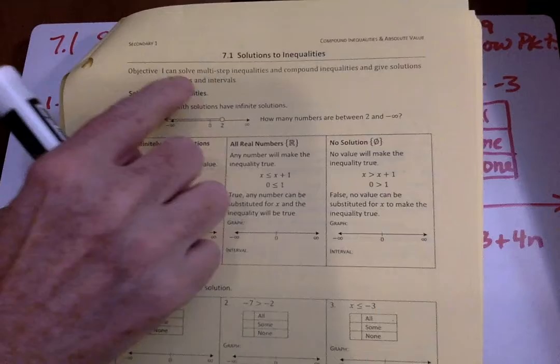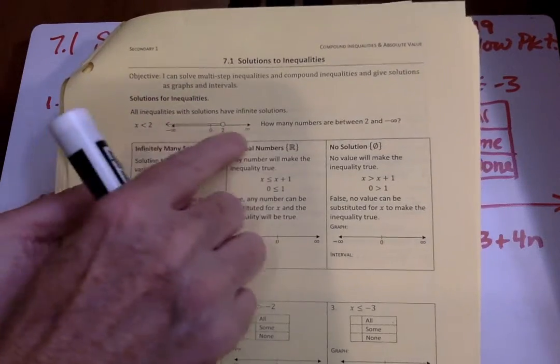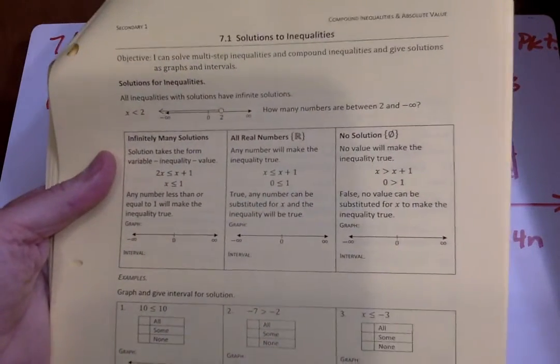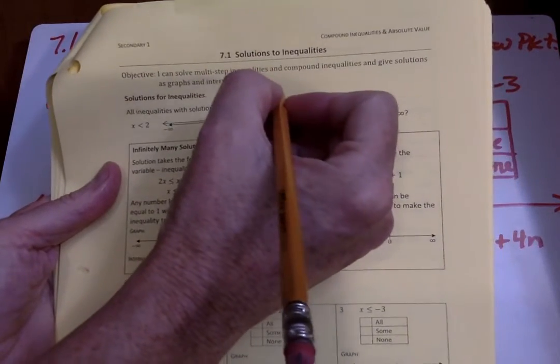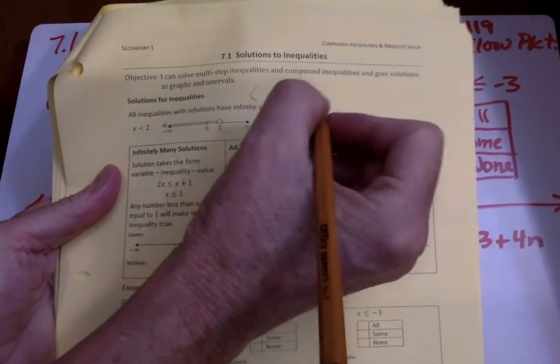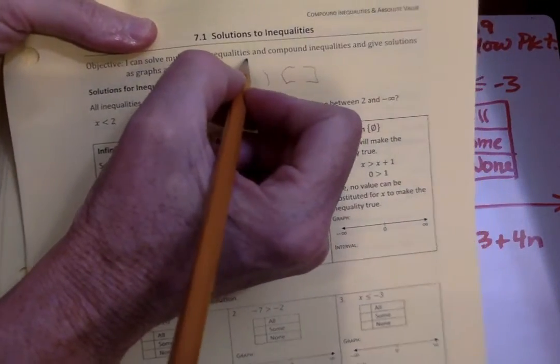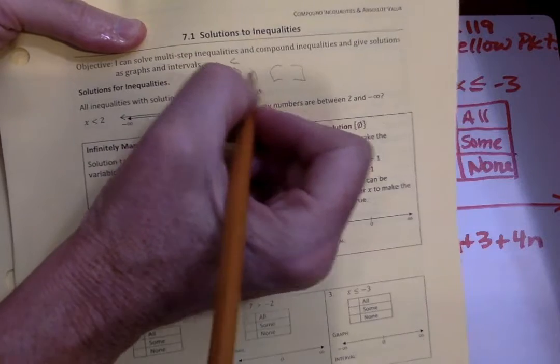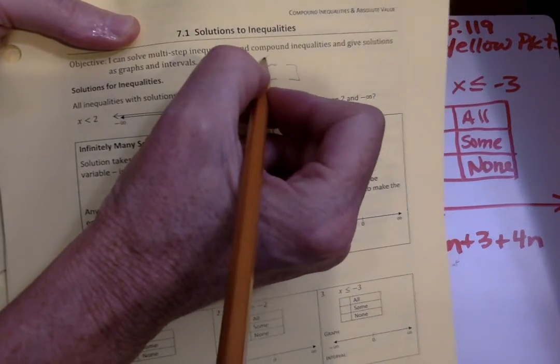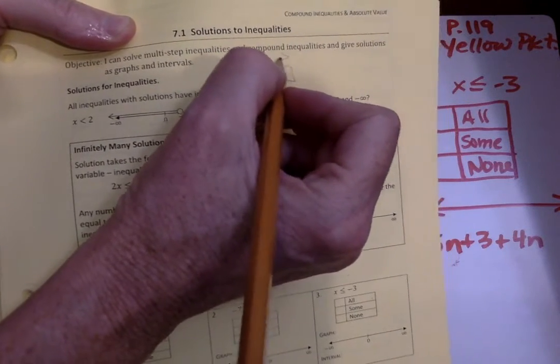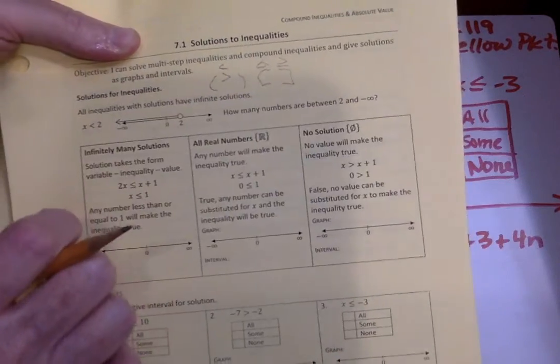Okay, so remember, graphs look like this. Intervals are ones that will have parentheses at the end or brackets. Remember, parentheses are ones that don't include the endpoint, less than or greater than. Brackets include it, so less than or equal to, greater than or equal to, okay?